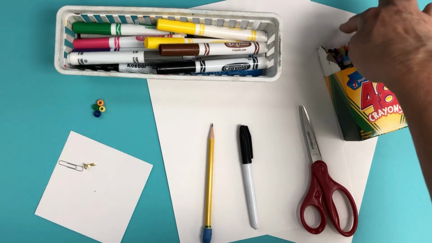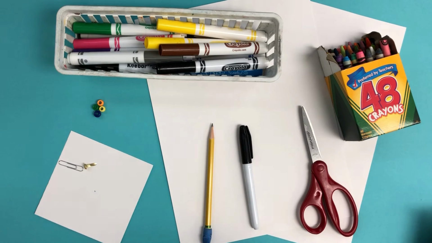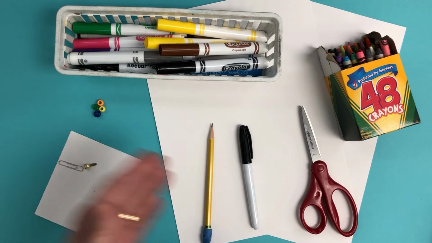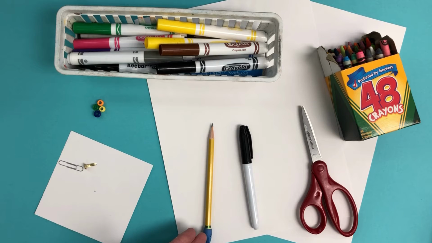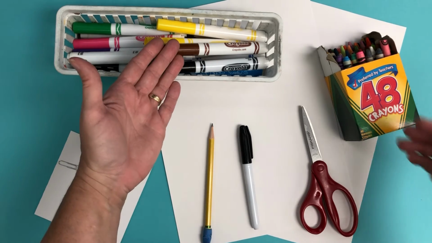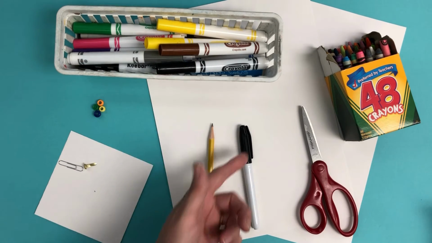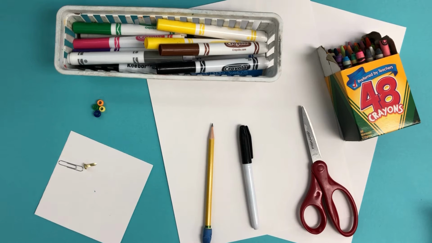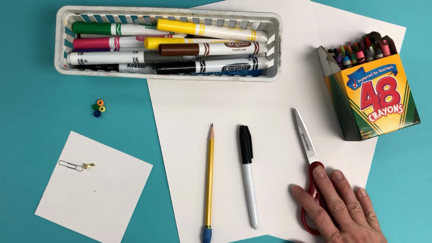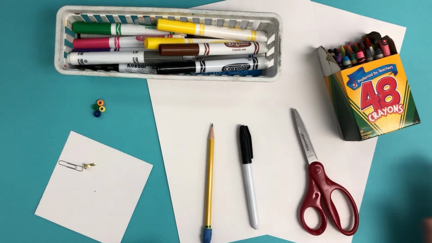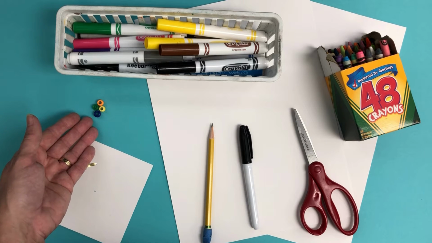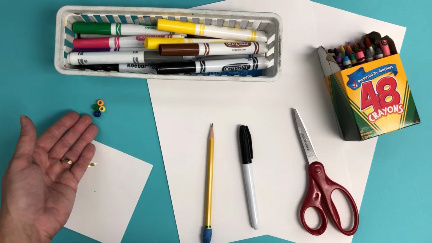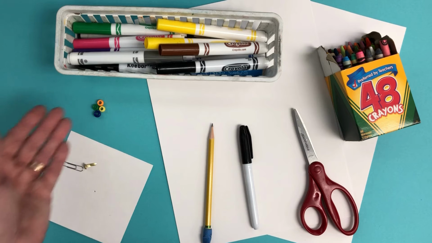All right, supplies that you'll need for this project include 2 pieces of paper, 1 paper for the game board and 1 for activity cards that you might decide to make. You're going to need a pencil with an eraser for drawing it, markers or crayons for coloring. You can even use a permanent marker to outline. You'll need scissors if you're going to cut out activity cards. You're going to need to have some game pieces to represent people. I am using 4 different colored beads here.